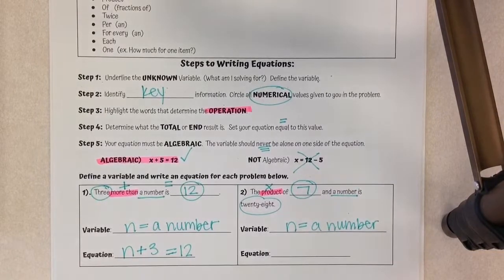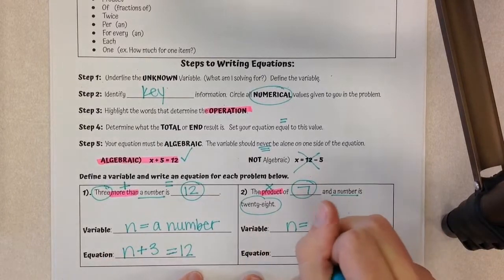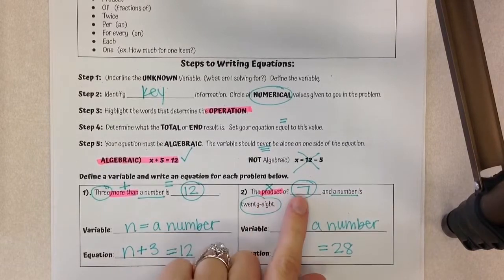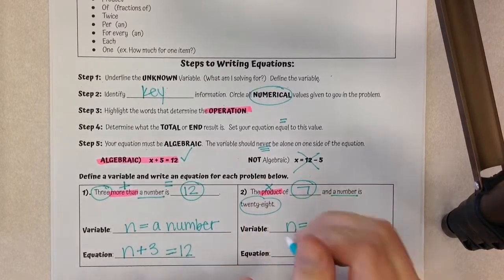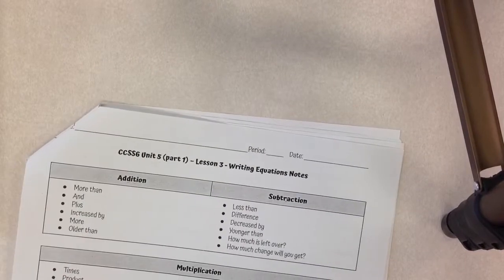Now let's set up our equation, starting with what it's equal to. Is our total 7 or is it 28? The total is 28. It's equal to 28. Now we know we're multiplying 7 and that unknown number. The best way to show that you're doing 7 times the number is just to write them right next to each other. 7n.